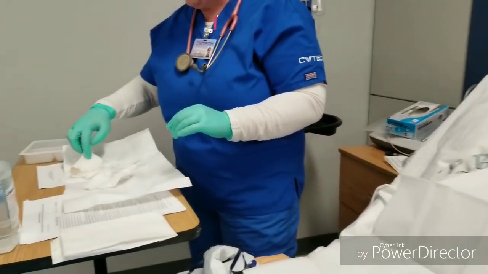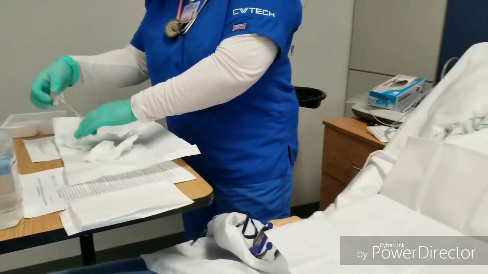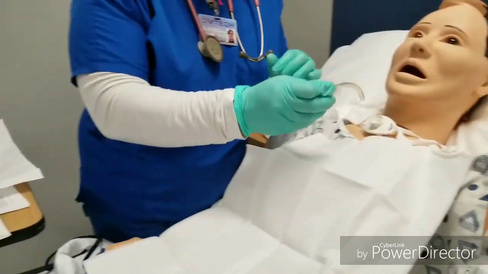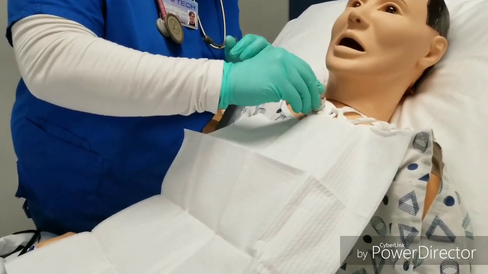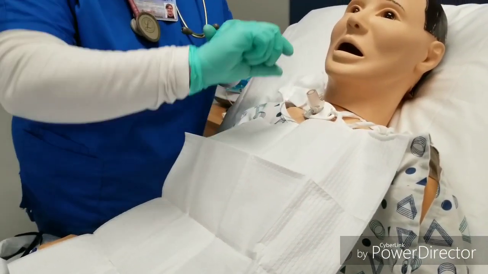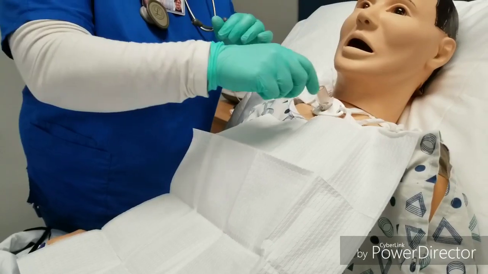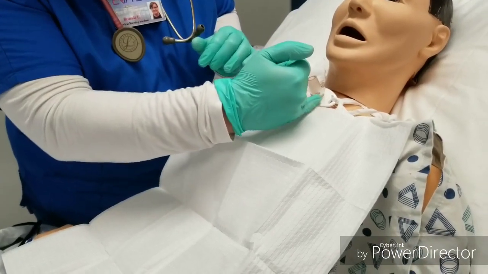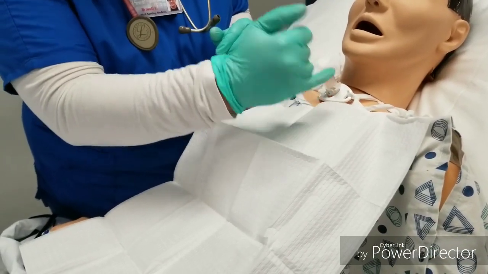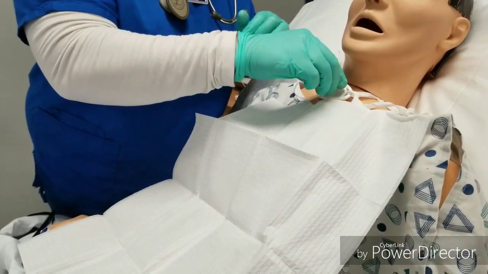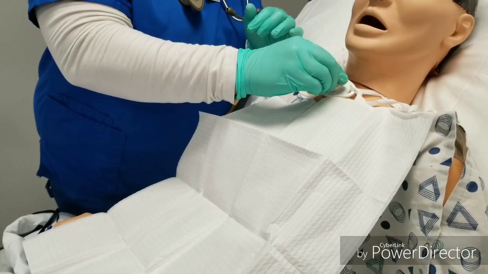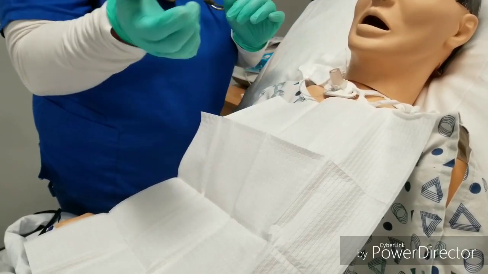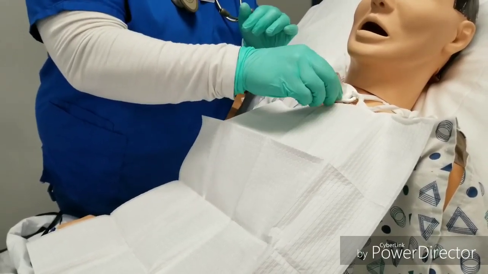So now we're going to place this back in, drop it in, and some of these will turn to lock in place. They'll have a dot down here and a dot on the cannula, and you want to line up those dots. This one does not. It has these wings, and you pinch them and then release once you push it down.